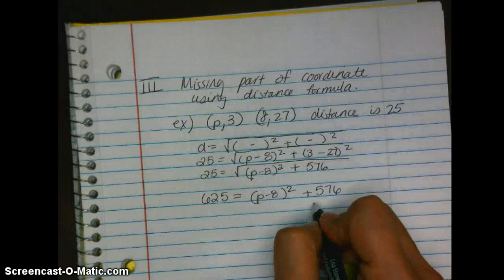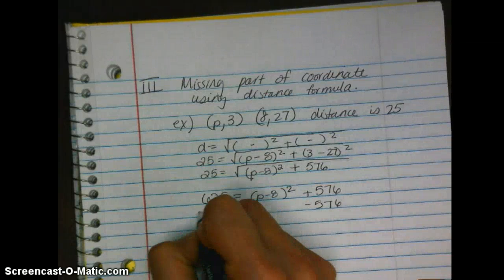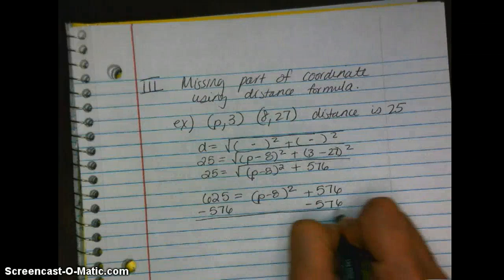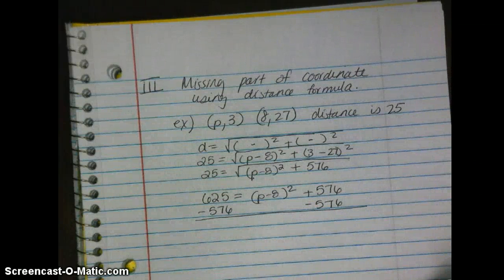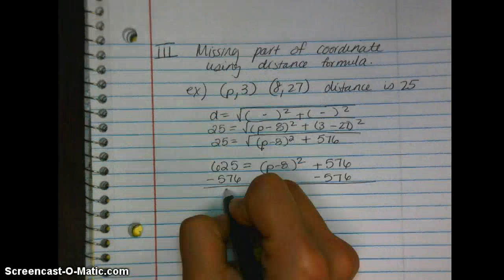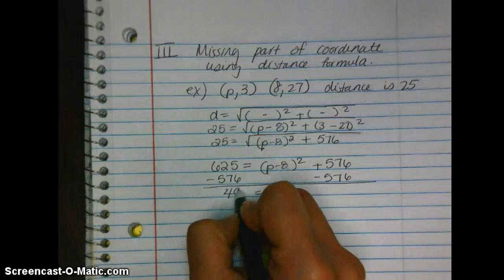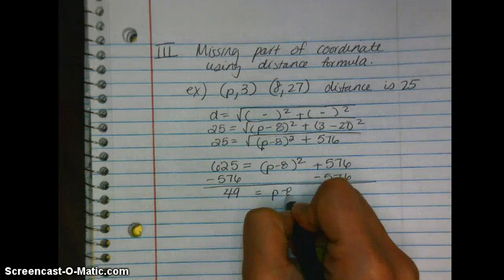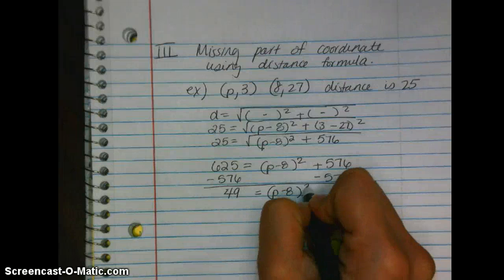Right from there, I'm going to subtract the 576, which gives me 49. So 49 equals p minus 8 quantity squared.